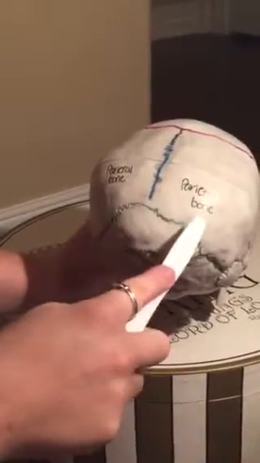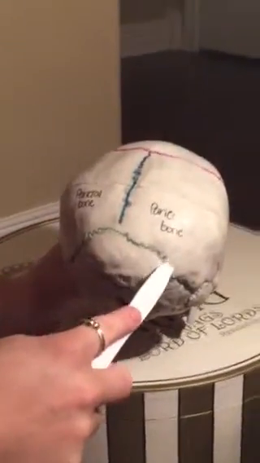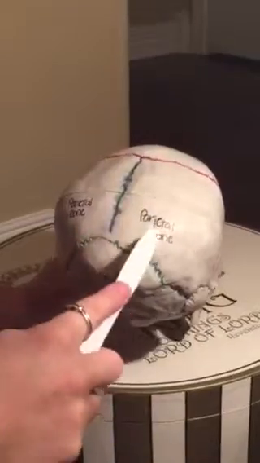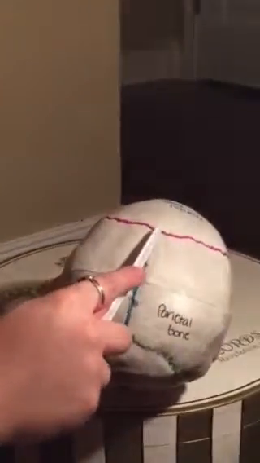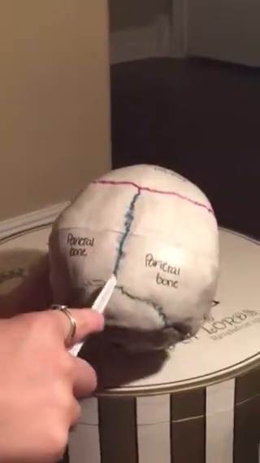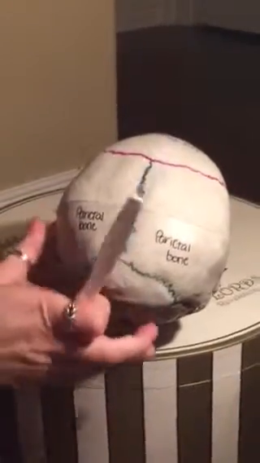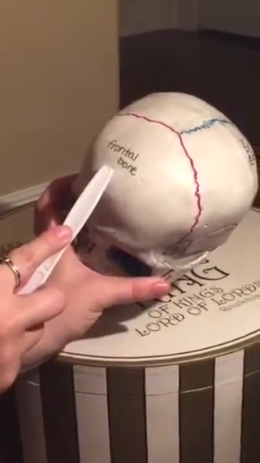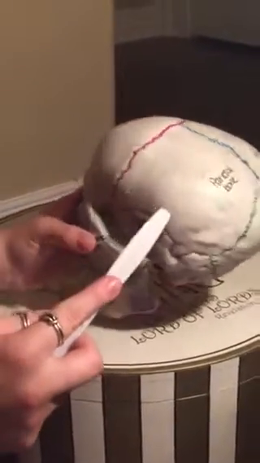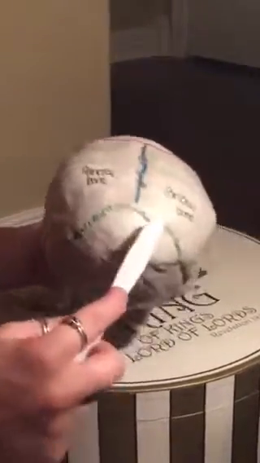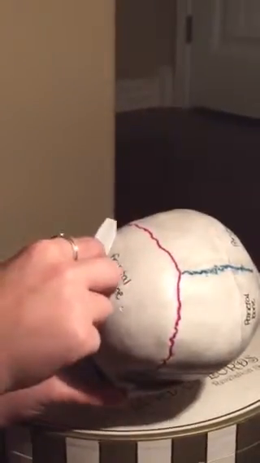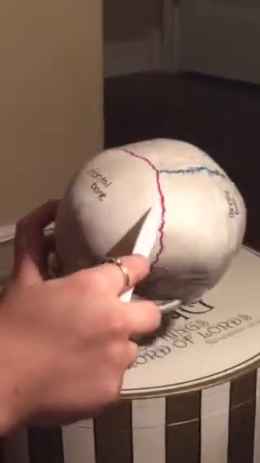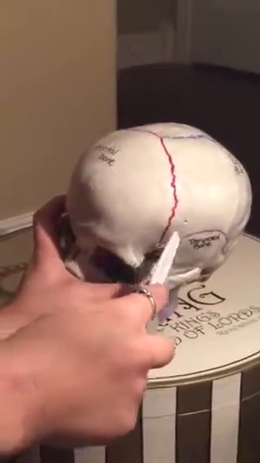These are the left and right parietal bones. The left and right parietal bones are separated by the sagittal suture. Again, this is the frontal bone, and these are the parietal bones. They are separated by the coronal suture.